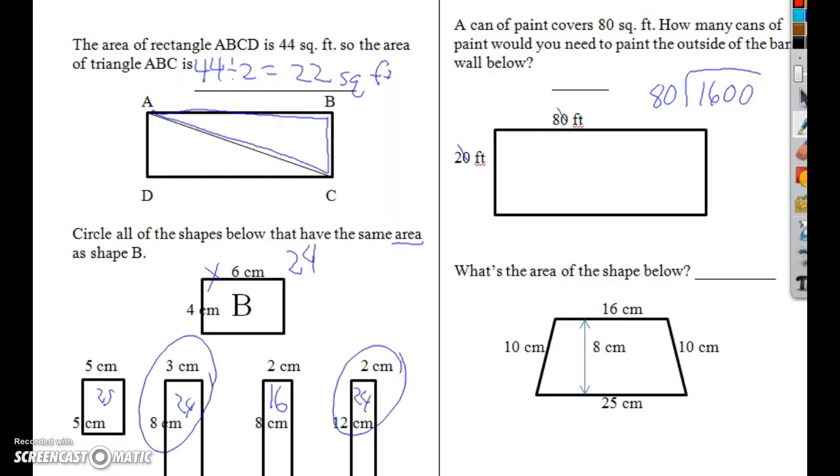It's not near as bad as what you think it's going to be. There are no 80s in 1. There are no 80s in 16. Now we have 160. Oh, there's just two 80s there, and 2 times 80 is exactly 160. Bring down that last zero, and there are no 80s there, so it would have taken 20 cans.